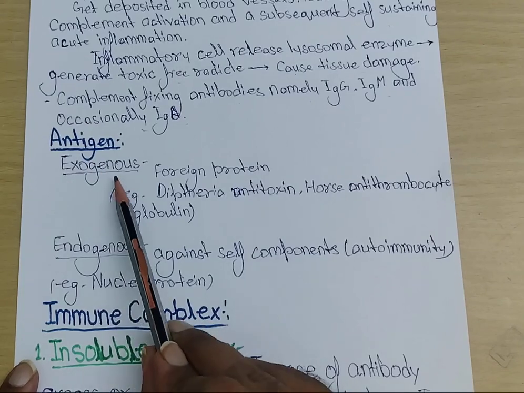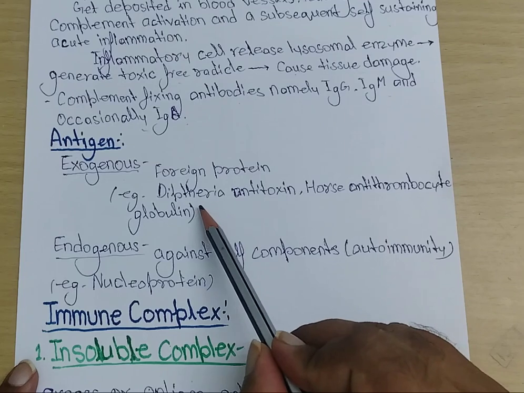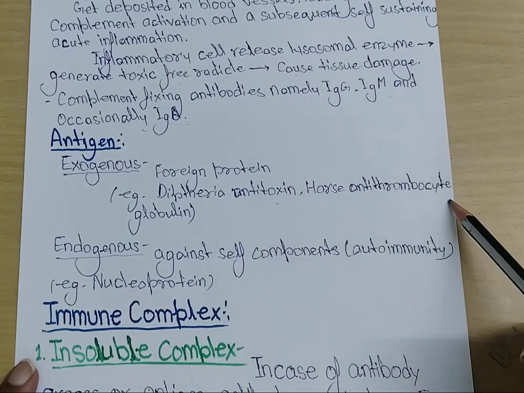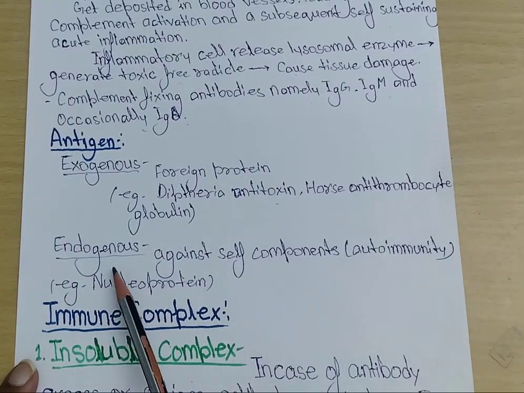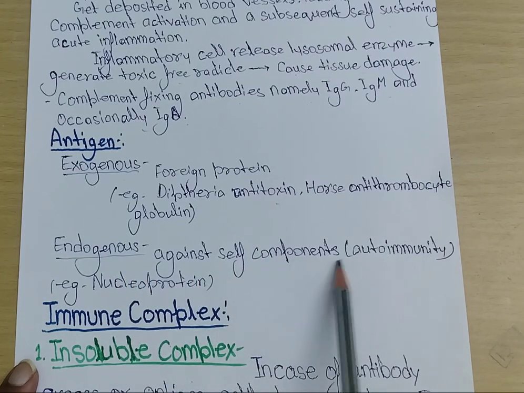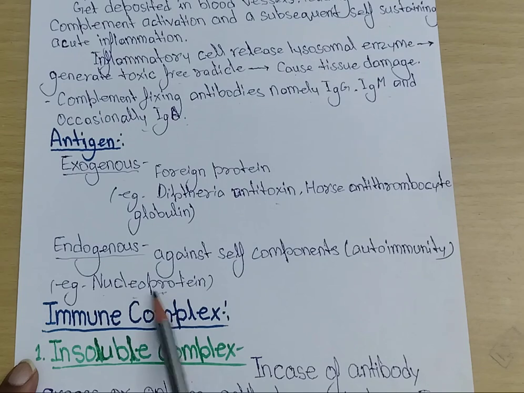Antigen may be exogenous, for example foreign protein, diphtheria antitoxin, horse antithrombocyte globulin. Or endogenous, where it may be against a cell component in case of autoimmunity, for example antibodies against nucleoprotein, as seen in case of SLE.